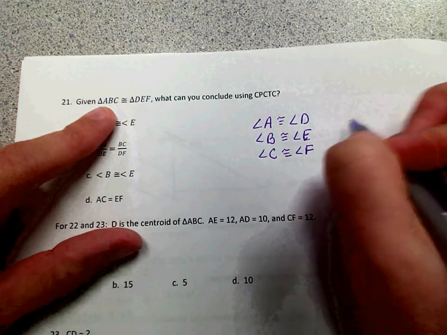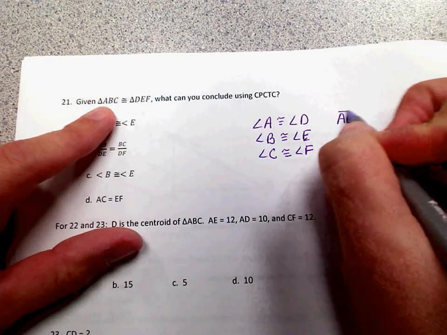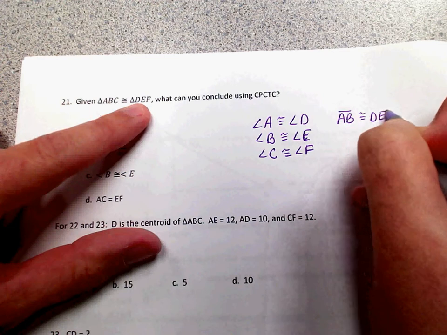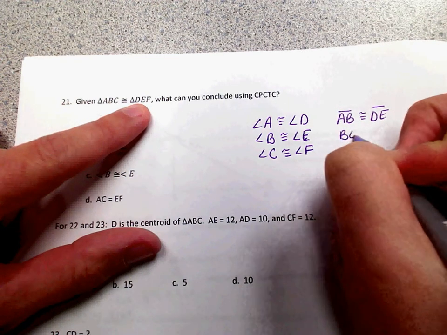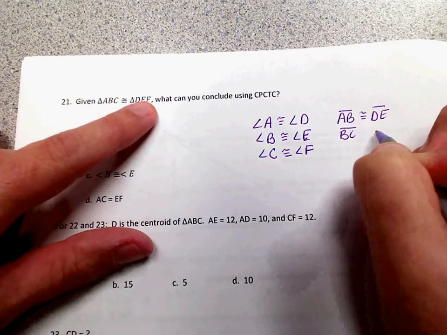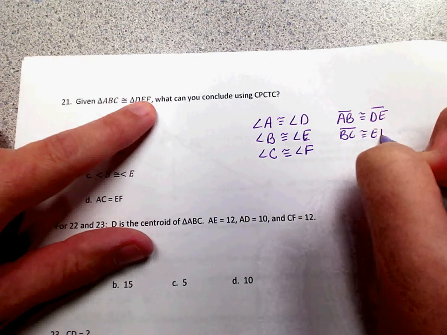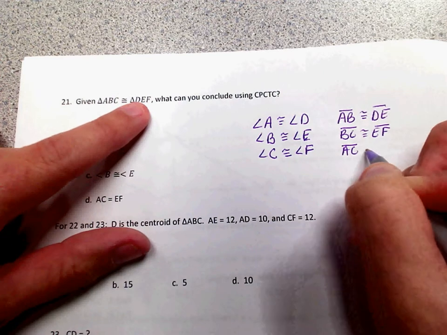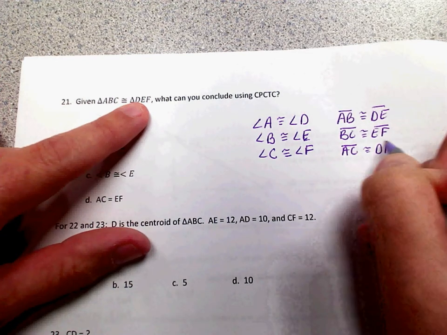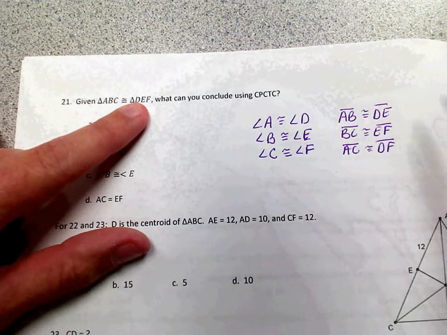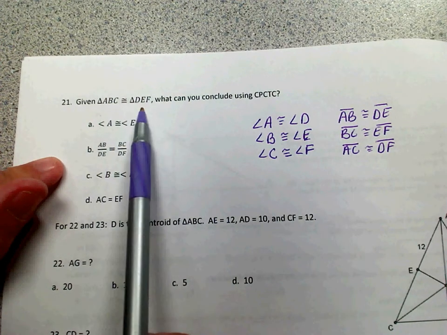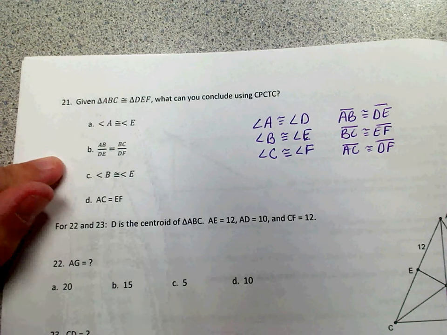Our sides, our segments: AB is congruent to DE, BC is congruent to EF, and then AC is congruent to DF. So these are the 6 things we know to be true, and we know to be congruent based off of this congruency statement. So then we can go through our list.